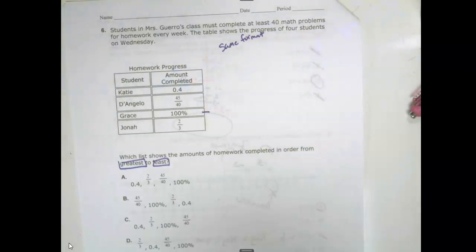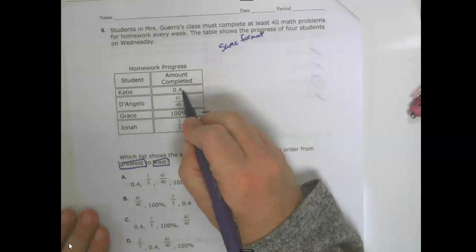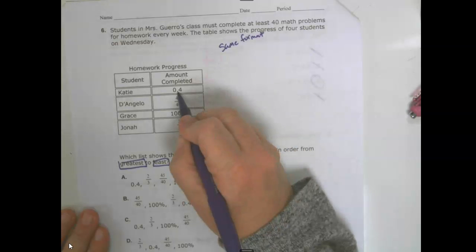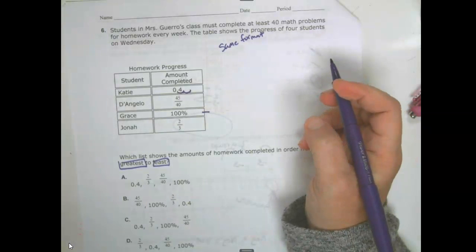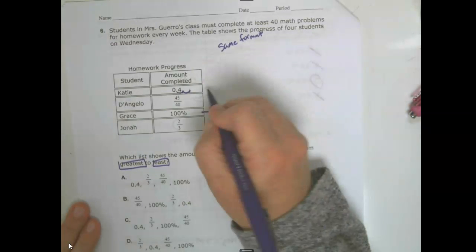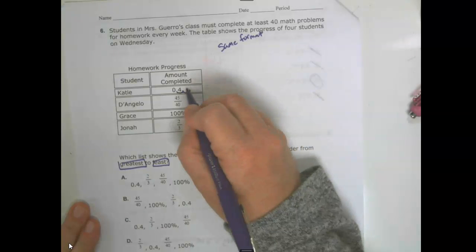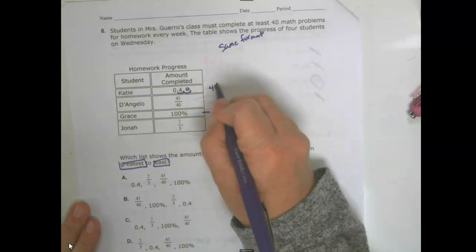You can put them all in decimal format or all in percent format. Let's try all decimal format. 0.4 will be what percentage? 1, 2. I would move my decimal 2 times, and I would get what percent? I will get 40%.